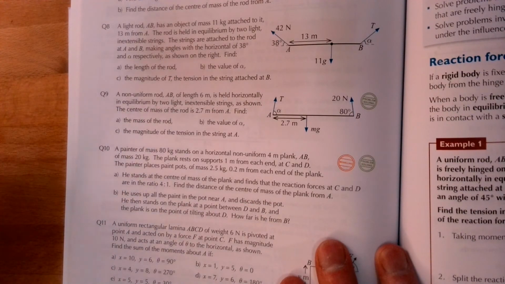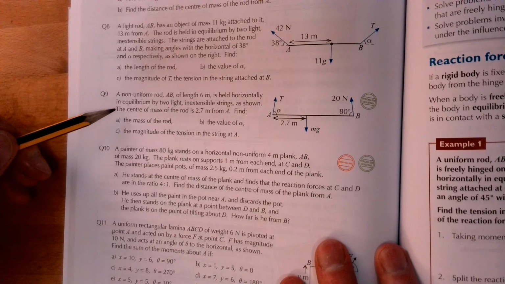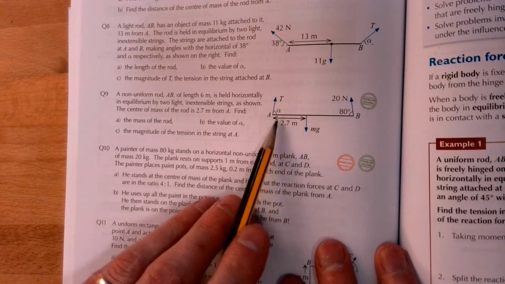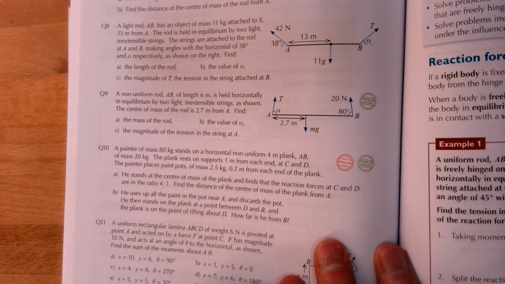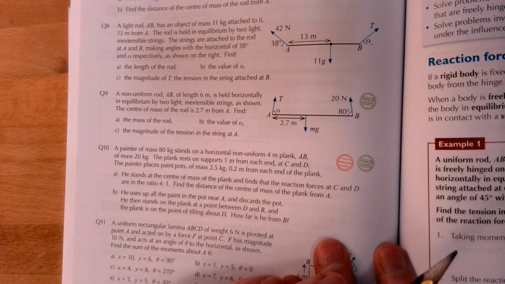So I'd like you to have a go at page 116, question 9, where you've got a rod. This time the rod has a mass, a centre of mass, which isn't in the centre. It's 2.7 metres from the end. It's 6 metres in total. And it's being supported by 2 strings at angles.